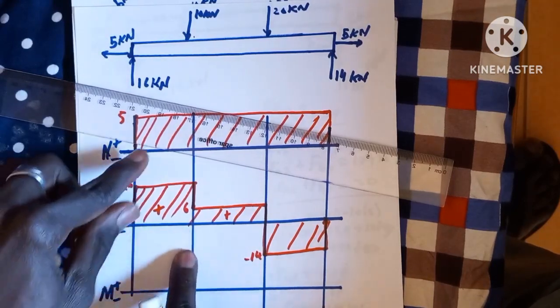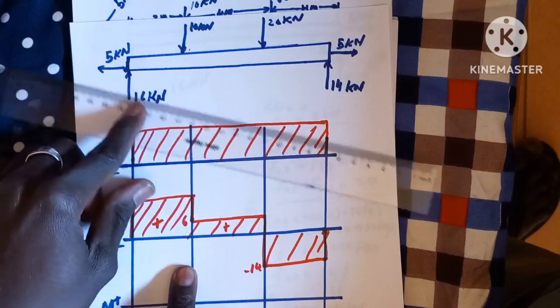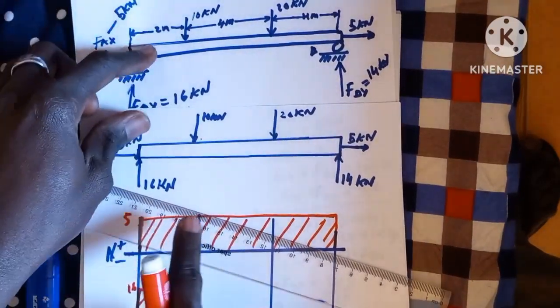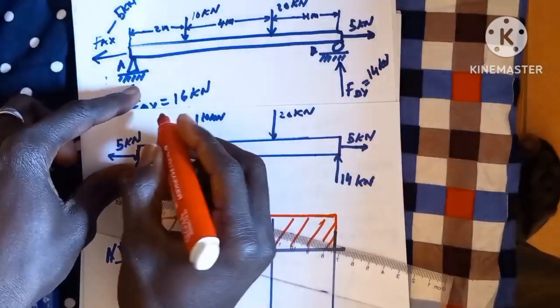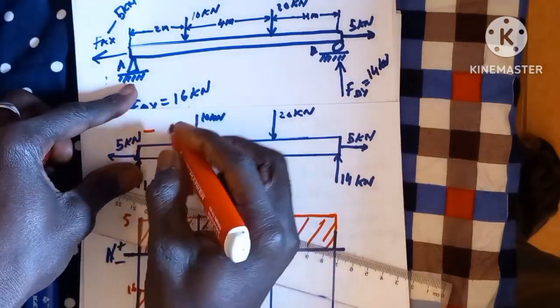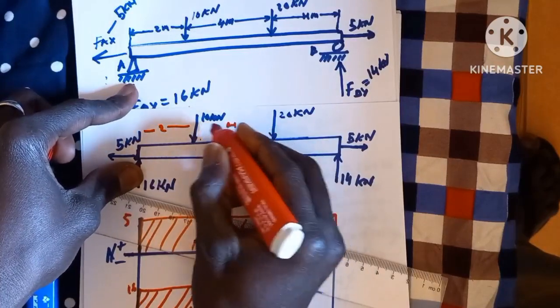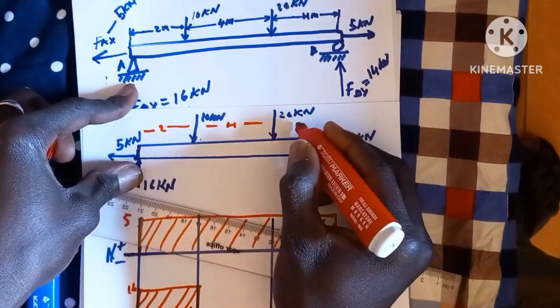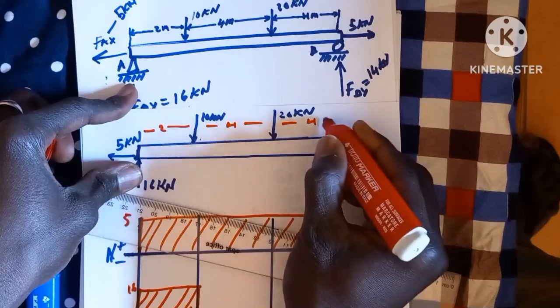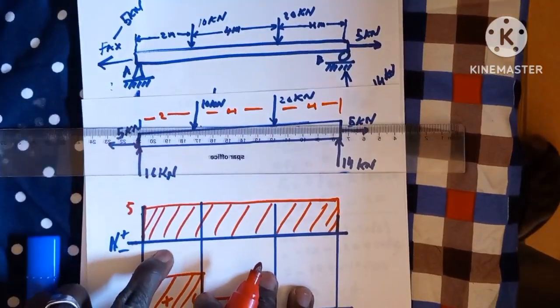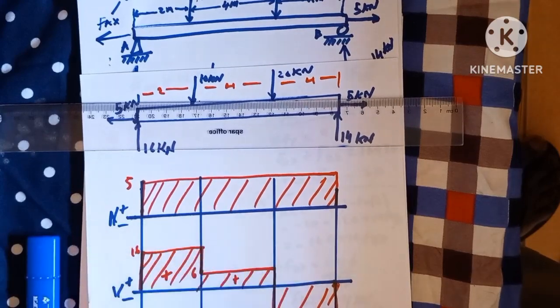And the base in this case, according to the graph here, is 2 meters, right? So considering this as 2 meters, it's the same 2 meters here. Then here is 4 meters, and here is also 4 meters, right? So the base here is 4, and we have 16 here.